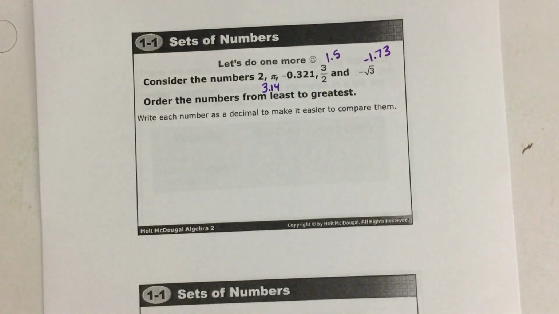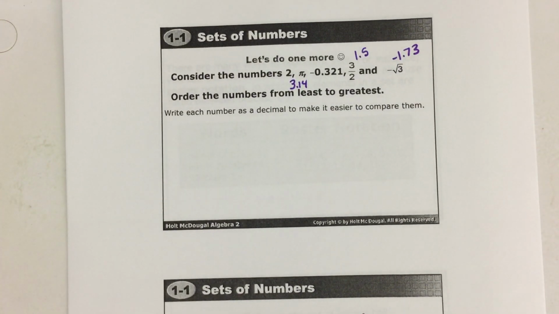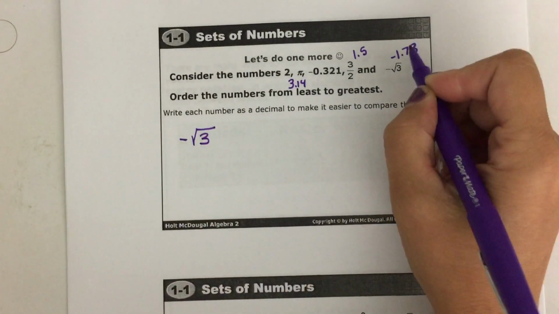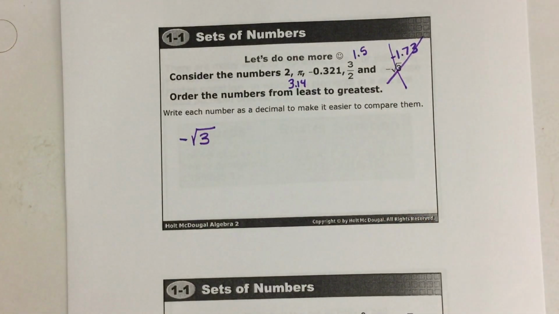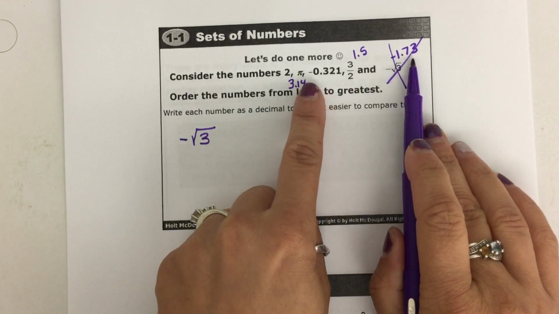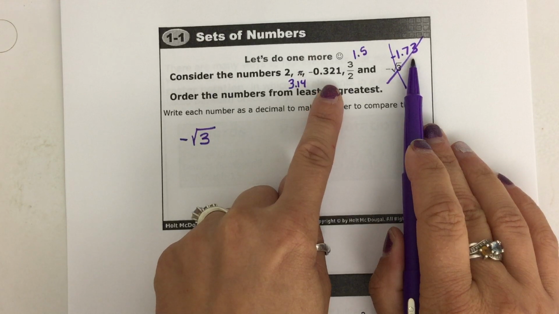Again, when I write my values in order from least to greatest, I have to make sure that I go with the format of the number that we were given in the problem, not the decimals that we calculated. The smallest value, we only have one value that's negative, so negative square root of 3, that would be first. Oh sorry, there's actually two negative numbers. I have -1.73 and a -0.321.